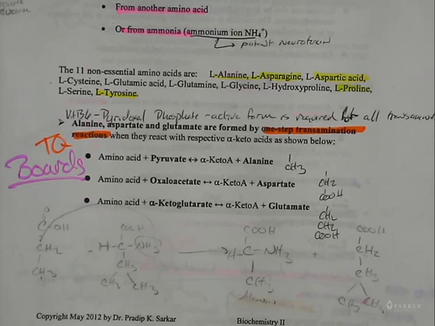If we want to make alanine, we transaminate pyruvate. All we need is an amino donor. Any other amino acid that can donate its amino group can turn pyruvate into alanine. Any amino acid. When that amino acid donates its amino group, turning pyruvate into alanine, it becomes an alpha keto acid. Have I made that clear as mud?